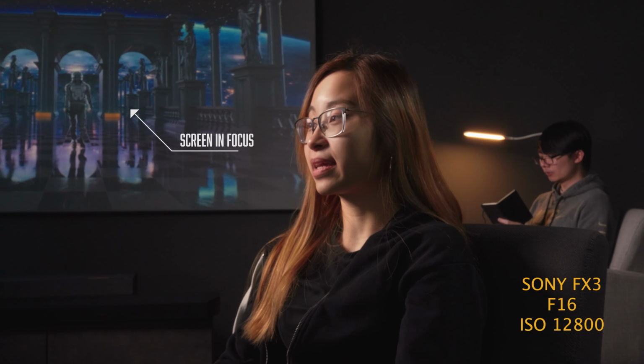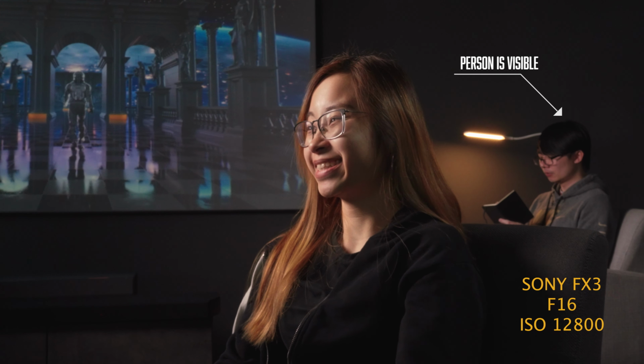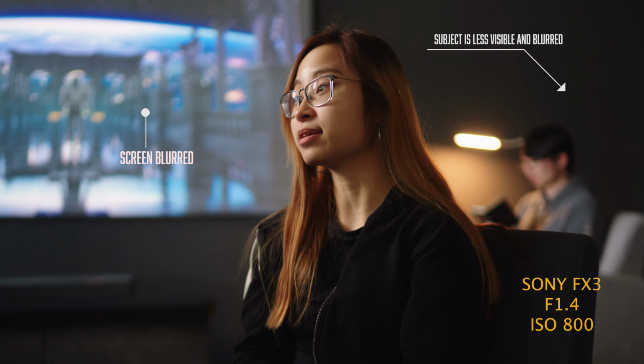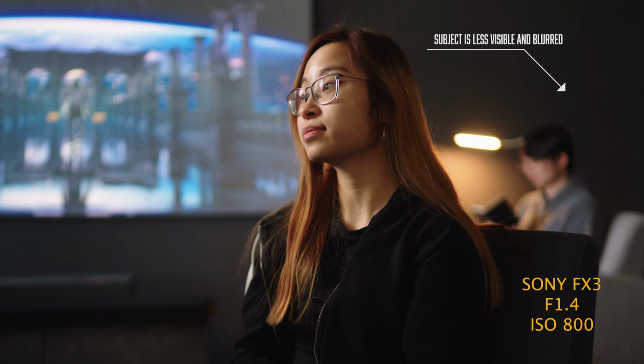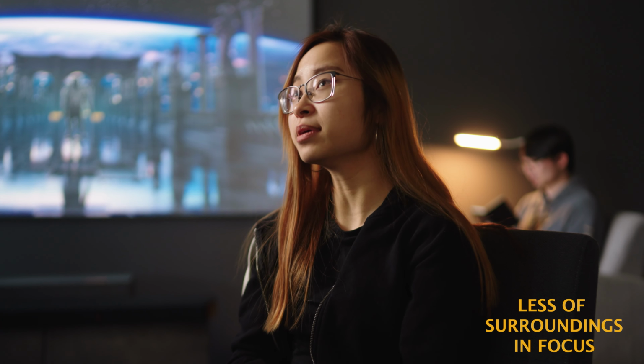Now let's look at a different scene where two people are having a conversation. When we have everything in focus in the background, your audience can be distracted by the surroundings and travel away from the conversation. When shooting at a lower f-stop, our subject is the only thing in focus, and it narrows down your audience's attention to just the character and what they're saying, and it makes your audience feel as if they're a part of the conversation.